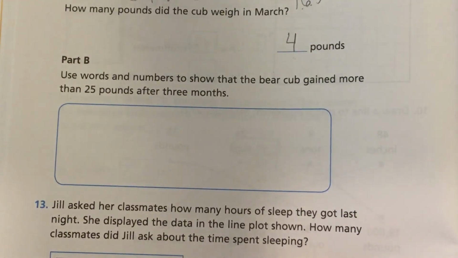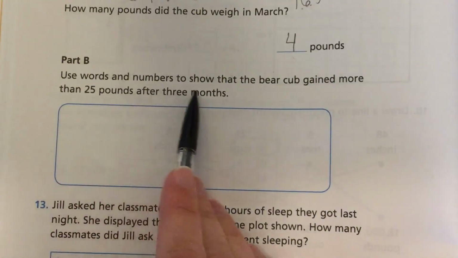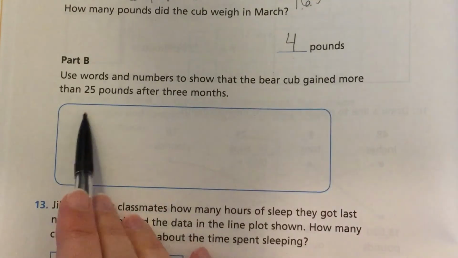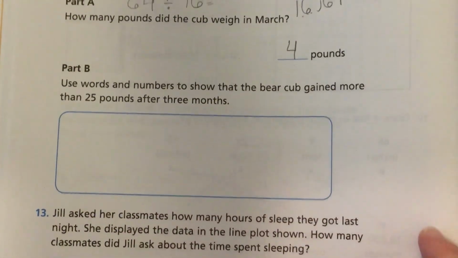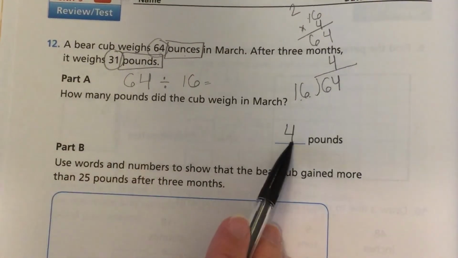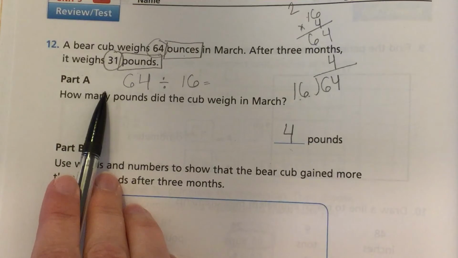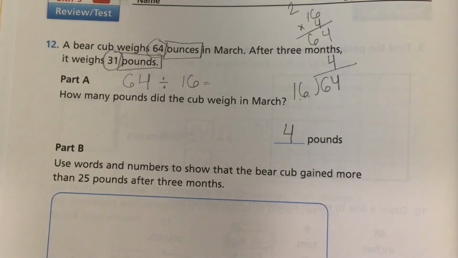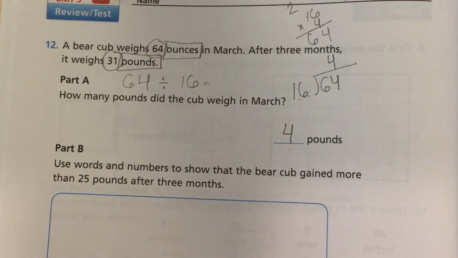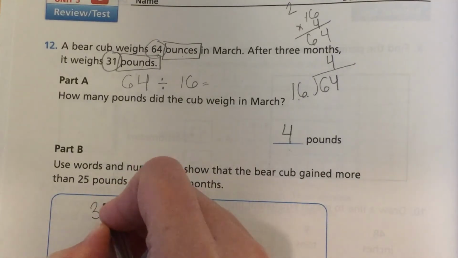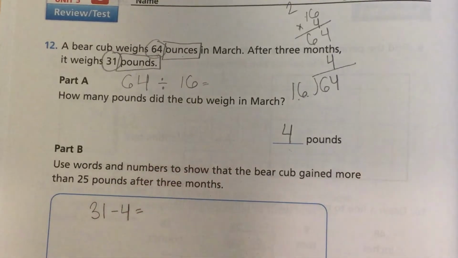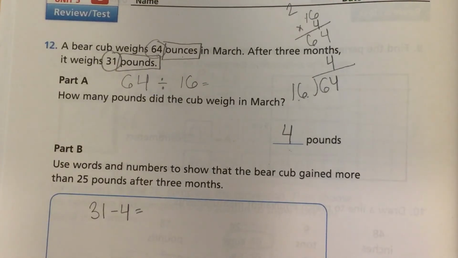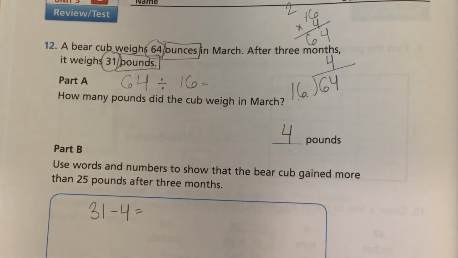Part B now has us going a little bit more into detail. Use words and numbers to show that the bear cub gained more than 25 pounds after 3 months. Oh, this might not be too tricky. We know it started at 4 and it got to 31. How much did it gain? You could also say to yourself, how much more does the bear weigh now? If you're thinking about how much more, then you've given yourself that clue word, and that clue word usually means to subtract. So we're taking 31 minus 4. Okay, so if you take 31 minus 4, you're going to get 27.